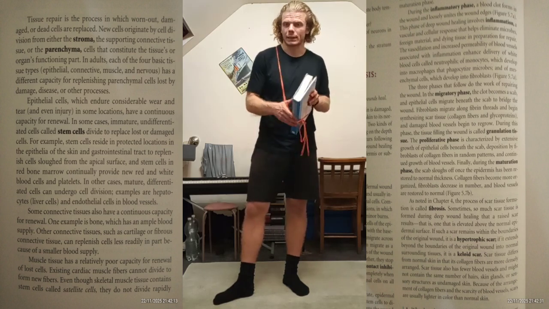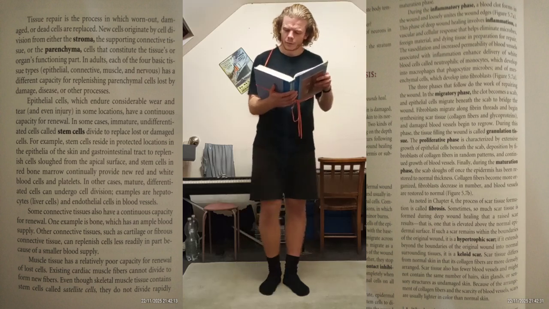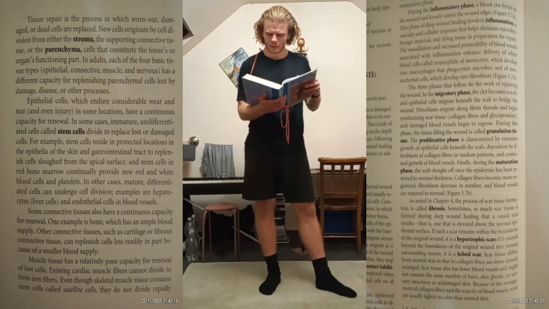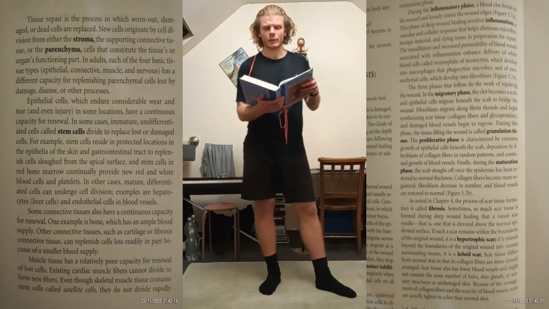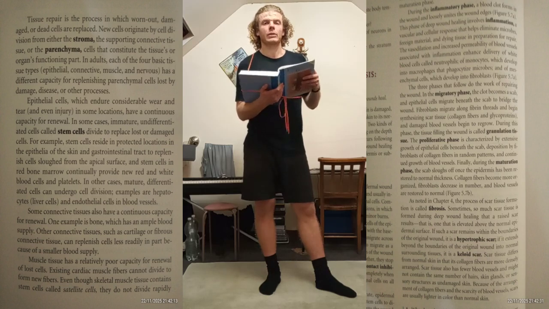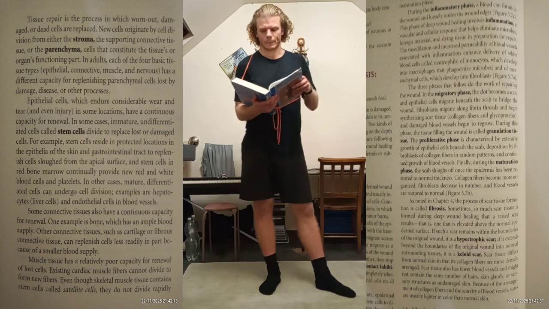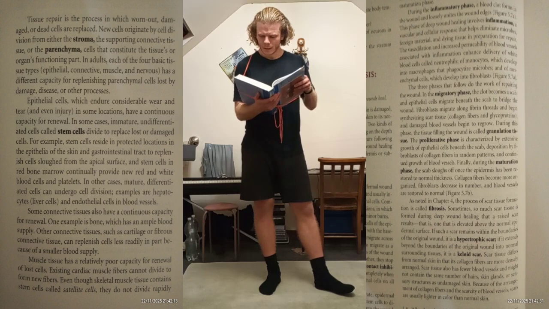The smooth muscle cells, muscle fibers, proliferate to some extent, but they do so much more slowly than the cells of the epithelium. The smooth muscles proliferate to some extent, I don't really know what it means. Proliferate to some extent, but not as well as the connective or the epithelial tissue. Nervous tissue has the poorest capacity for renewal.